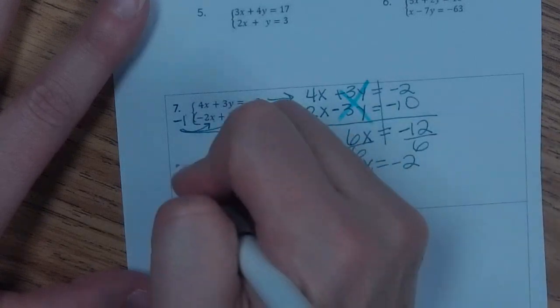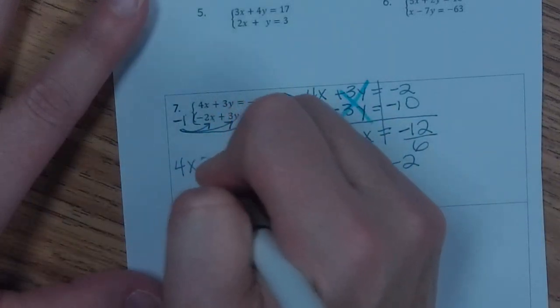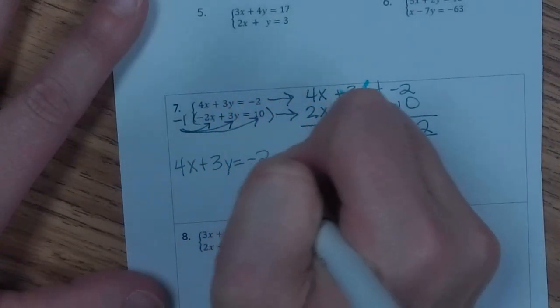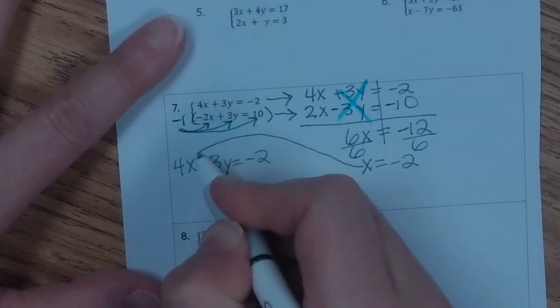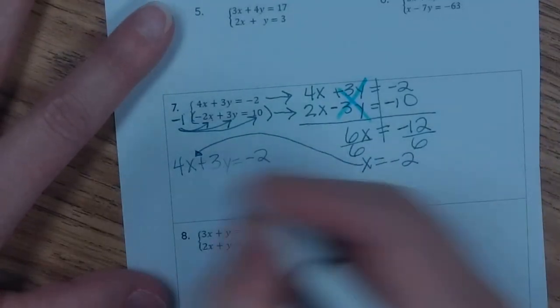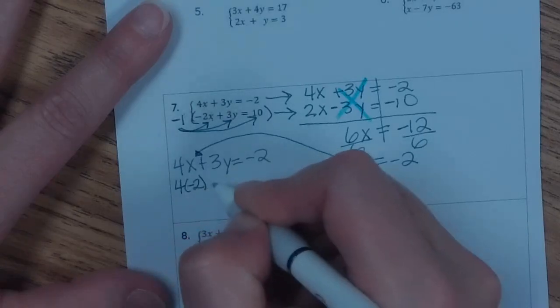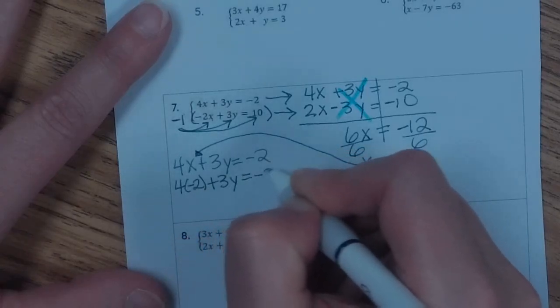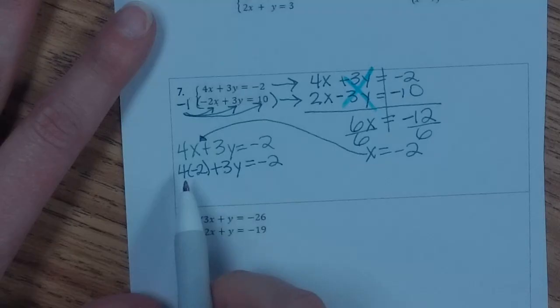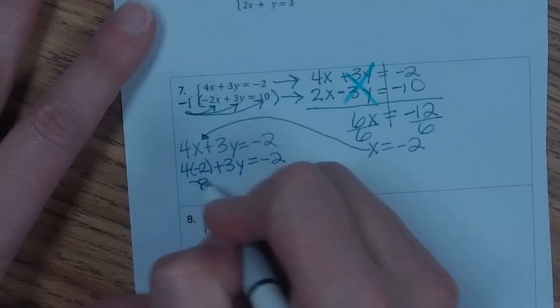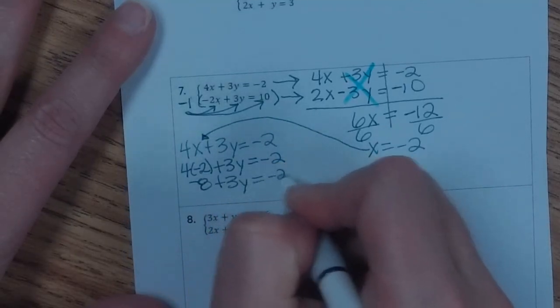Then, remember, we pick our favorite equation. I like the top one, but honestly, it doesn't matter which one we pick. And we're going to plug that x into that equation. 4 times negative 2 plus 3y equals negative 2. And then that's negative 8 plus 3y equals negative 2.